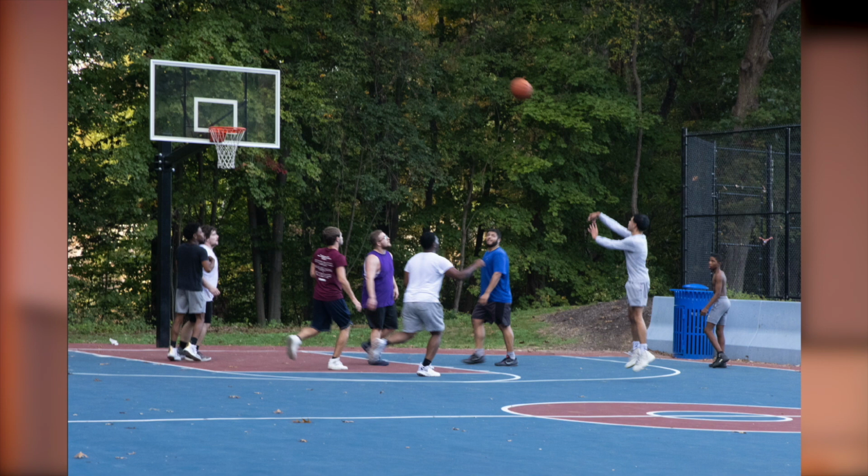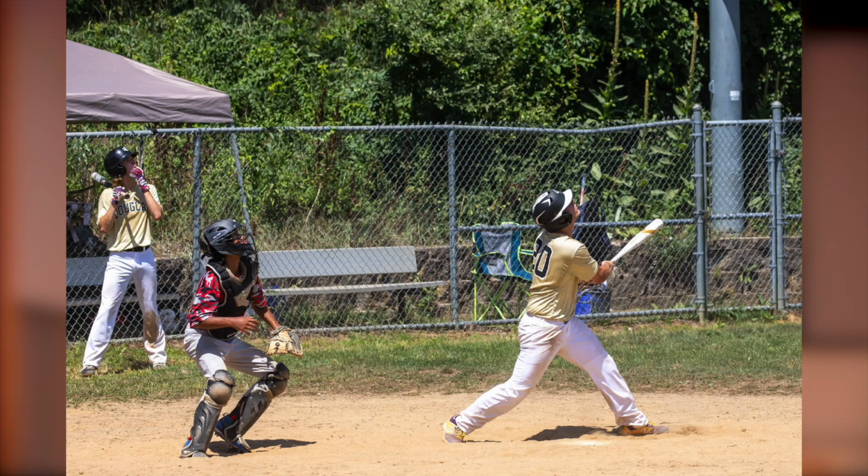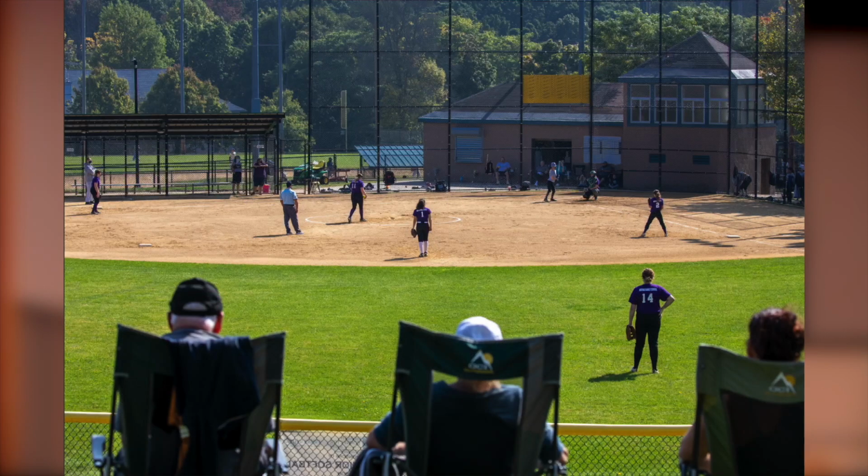And of course, basketball, baseball. I just like the way everybody's looking at the ball. Unfortunately, this was a very long foul ball. I was hoping it would be a home run. And then softball. And again, really well-maintained parks here in Worcester.